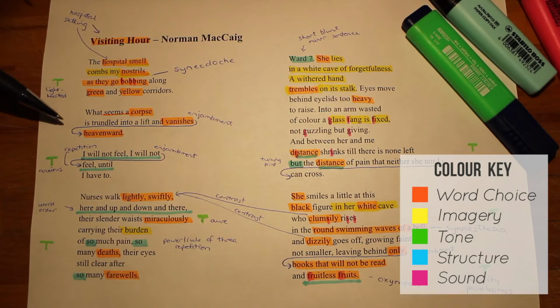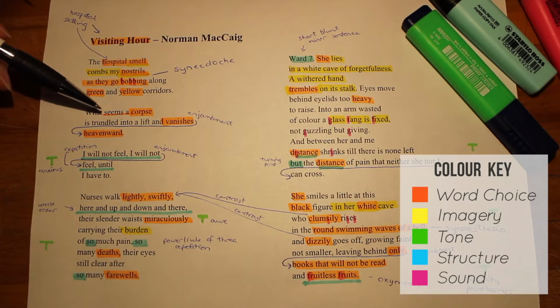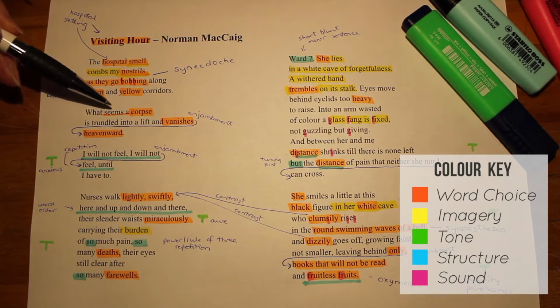In the next stanza, the poet says what seems a corpse. So he's not sure, but he's assuming the worst, that this body that he sees being wheeled is a dead body. And that immediately reminds him of the fact that here in hospital, people can die. And that's not the thing that he wants to think about when he's about to visit a loved one. The word choice of corpse is strong here, as it reminds us of our own mortality as well.